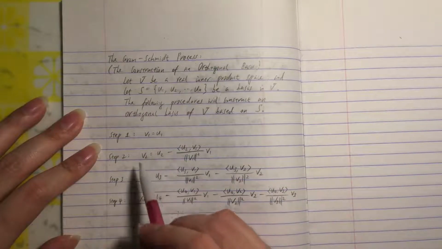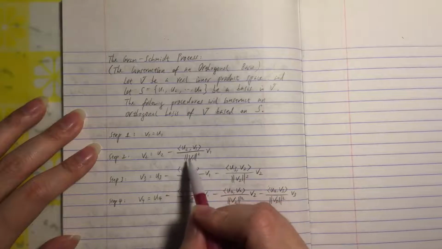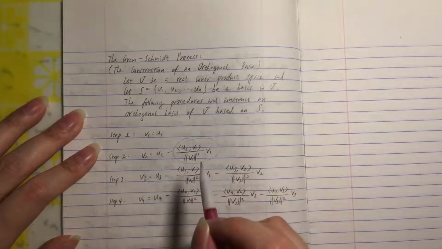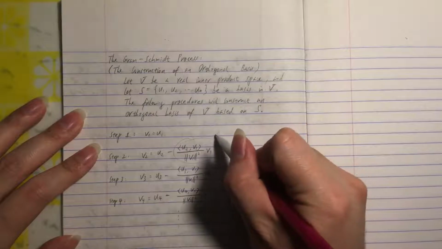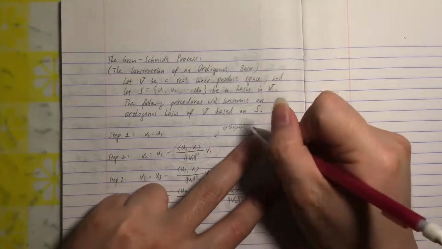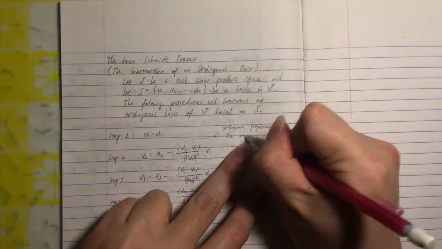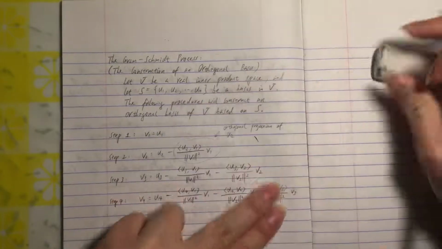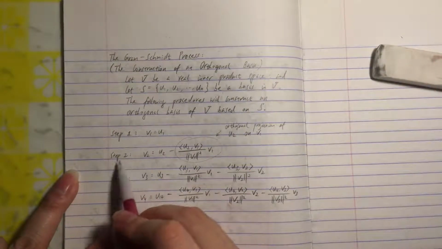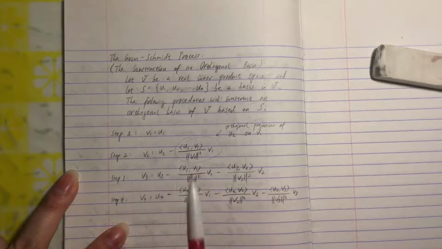Step 2. Let v2 equal u2 minus the inner product of u2 comma v1 over the norm of v1 squared, times v1. Remember, this is the orthogonal projection of u2 on v1. So step 2: let v2 equal u2 minus the orthogonal projection of u2 on v1. This will construct a vector orthogonal to v1.